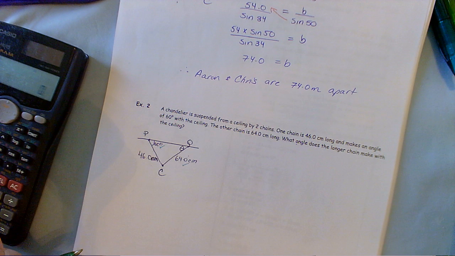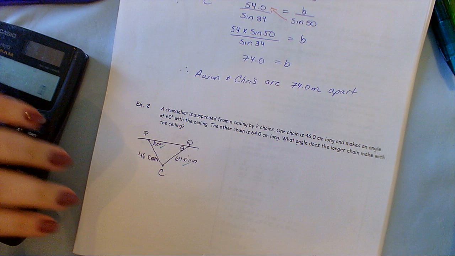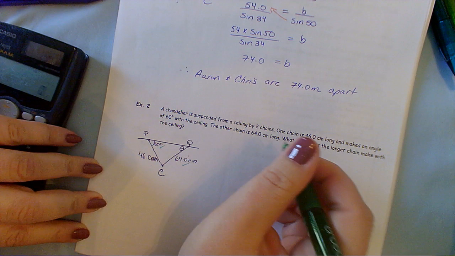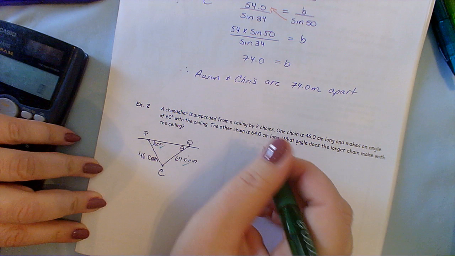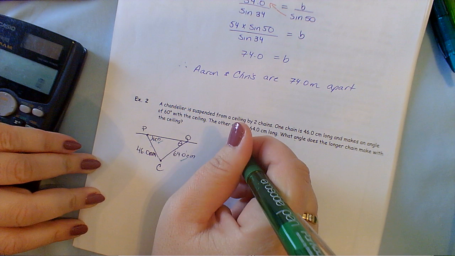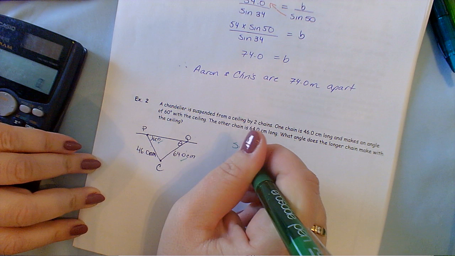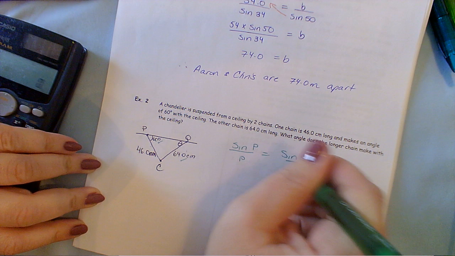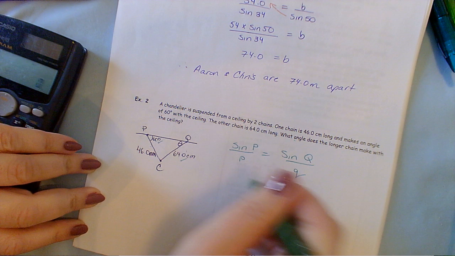I have angle and side set up. So because of that, I'm going to set up sine law. And I'm going to set it up with the angles on top. So we're going to go sine capital P over little p equals sine q over little q. So go ahead and you're going to fill in your numbers.